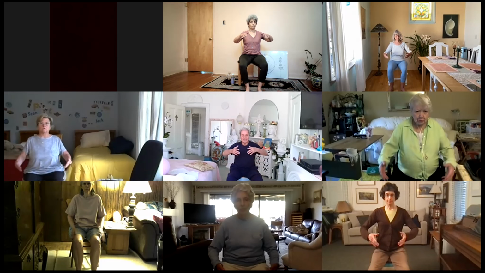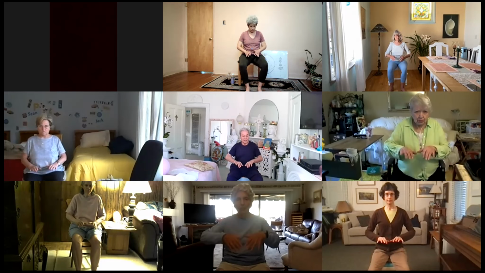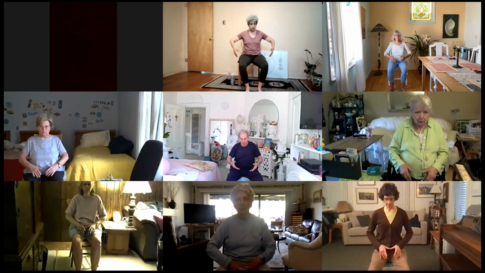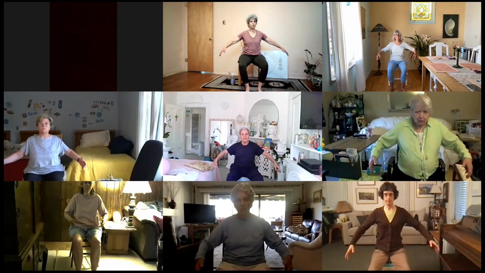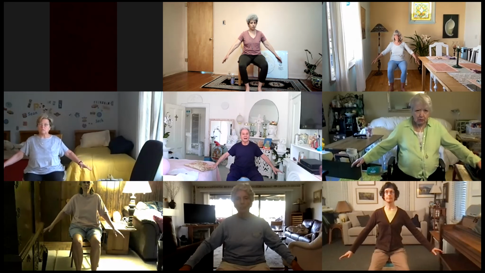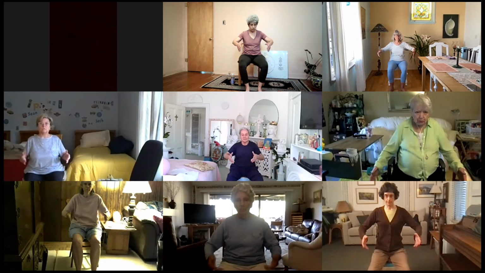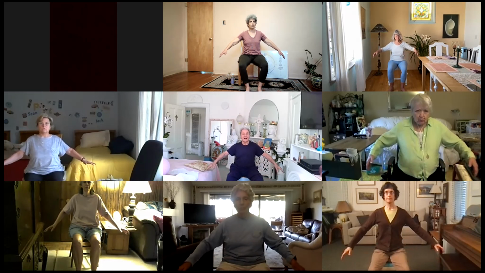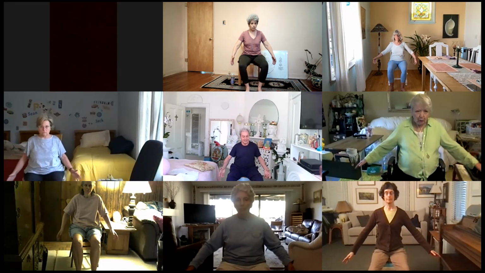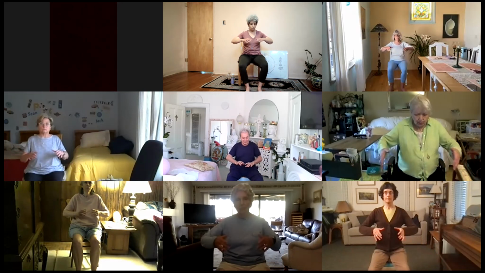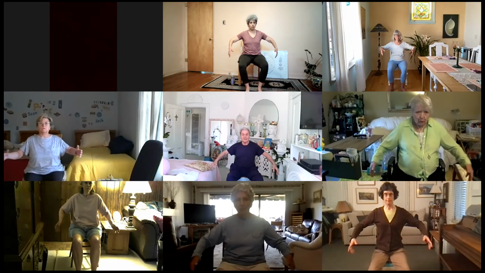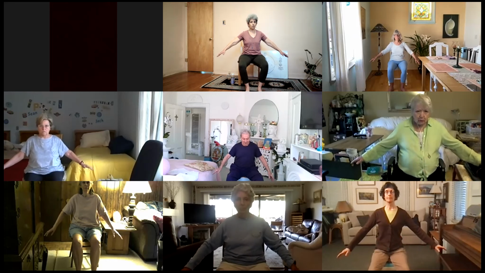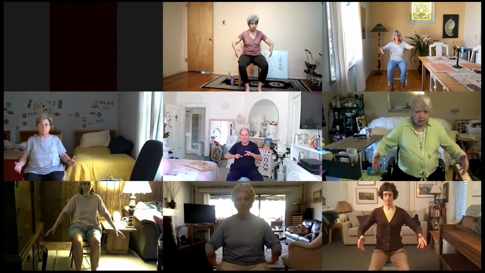Inflowing wave, 2, 3, foundation, 4. 1, 2, 3, and 4. This is the last one. 1, 2, 3, and 4. Now I'm going to go from the inner to the outer.